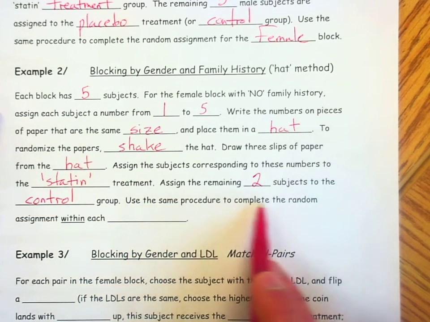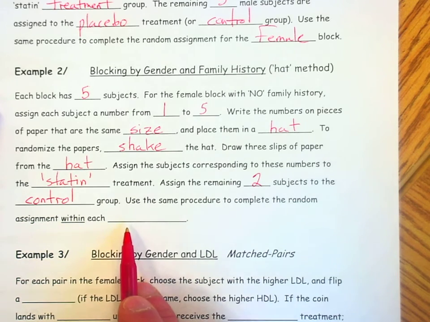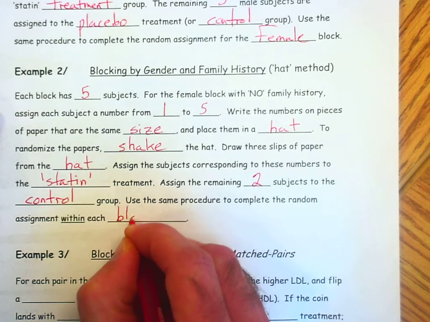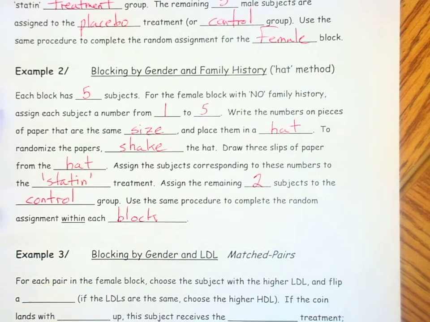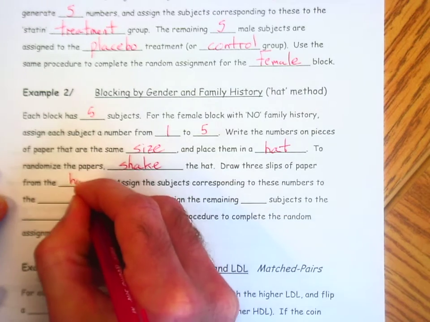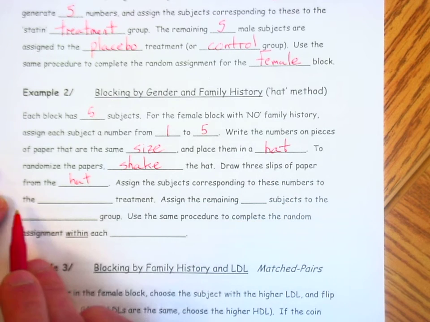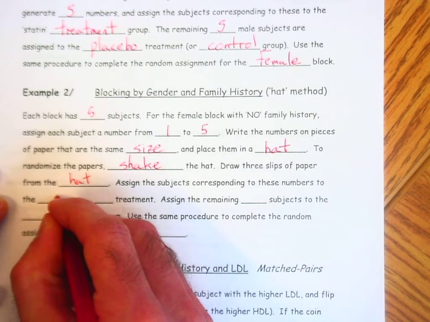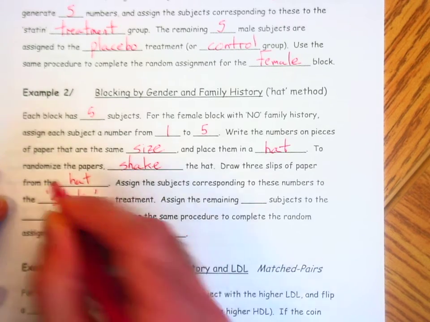Then we could use this same procedure to complete the random assignment within each block. There are 3 more blocks for which we could do this. But what's important is that the assignment is done randomly within each block. From the hat, we'll assign the subjects corresponding to these numbers to the statin treatment. So we'll put them in the treatment group.